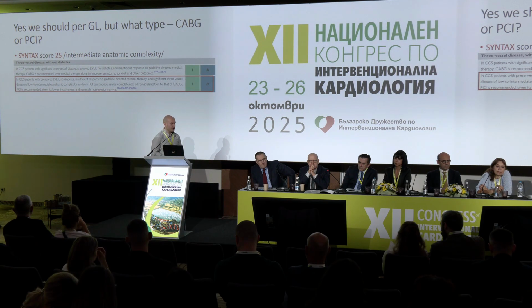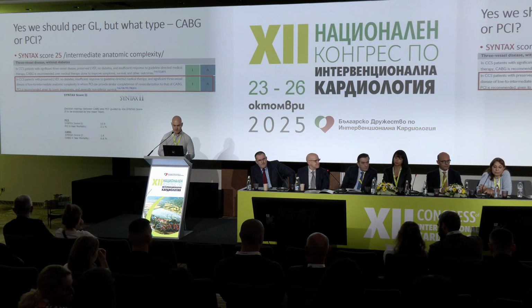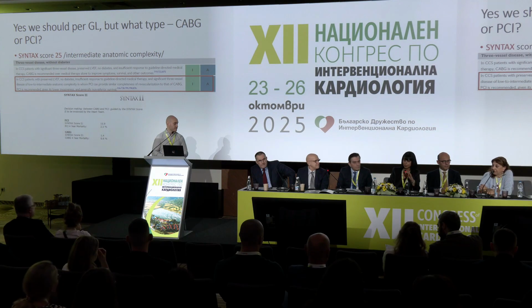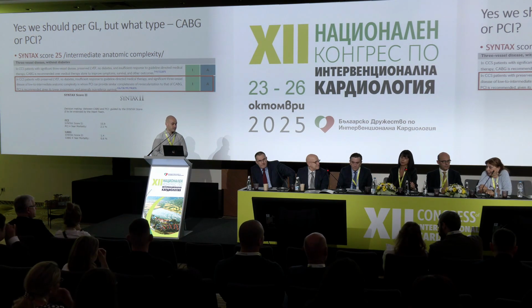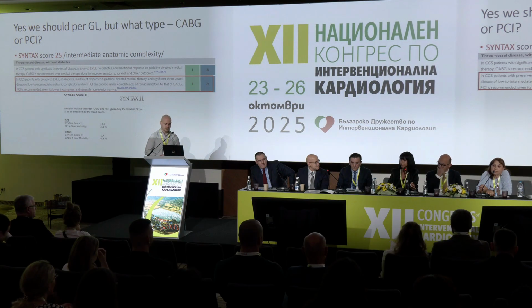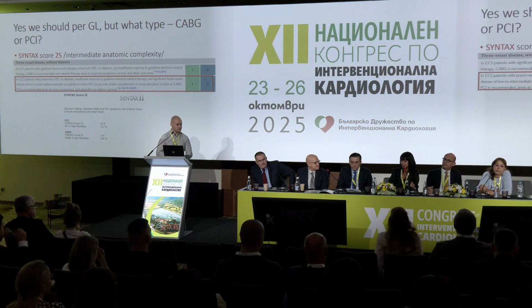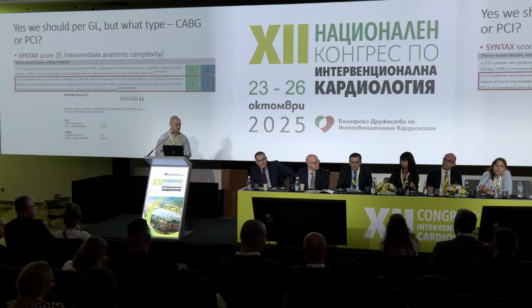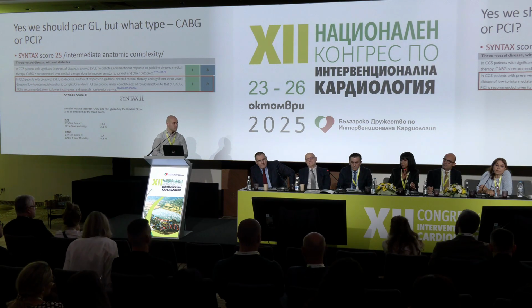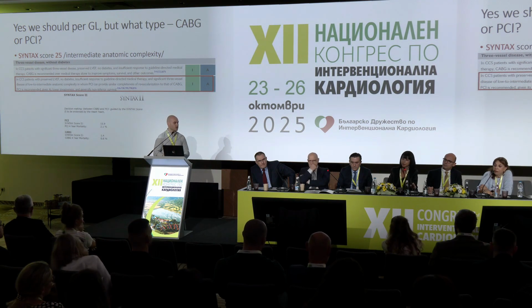Okay, now I'll stop again and ask the panel and everybody, what would you do in this situation? And this is the SYNTAX 2 score. In this case, my first strategy is to discuss with the surgeon. I will prefer the CABG in this patient because we have one failed vessel treated with stents, so I prefer CABG in the first intention.